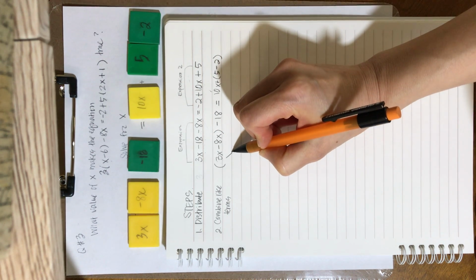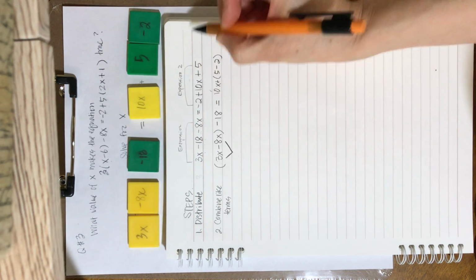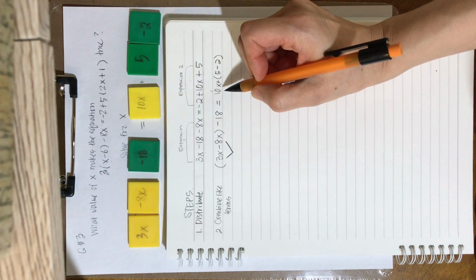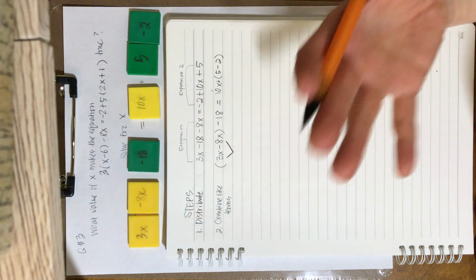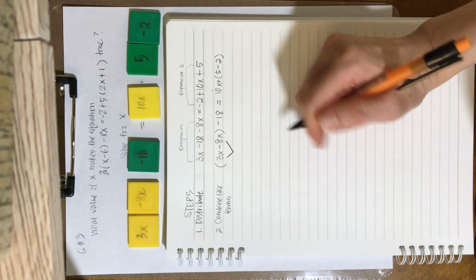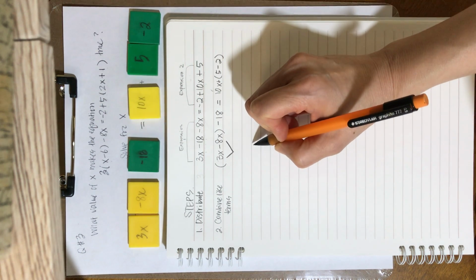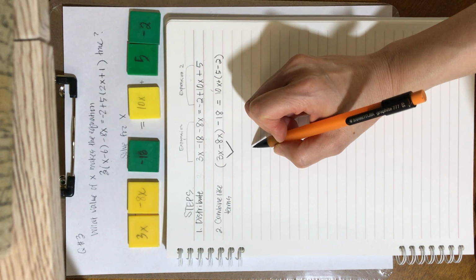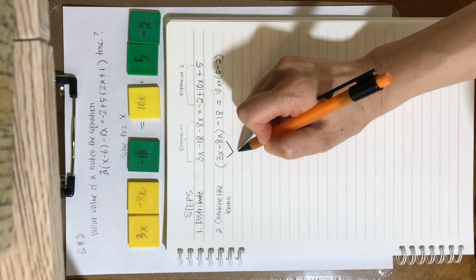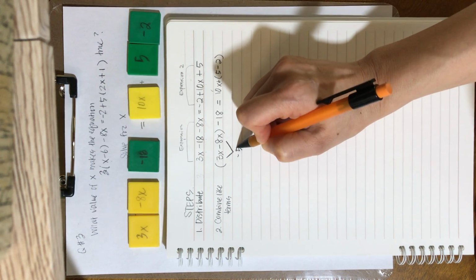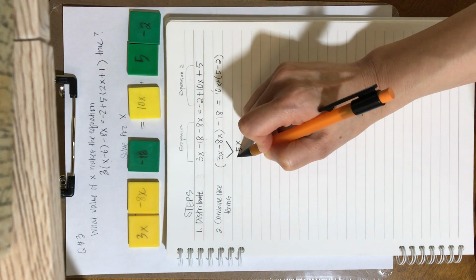Again, we're not solving for anything quite yet. We're just simplifying this entire equation and expression on both sides so that we can actually solve for x. So 3x minus 8x gives us what? It gives us negative 5x, right?